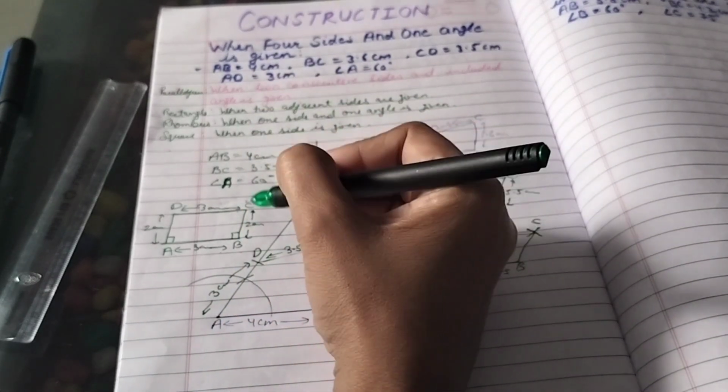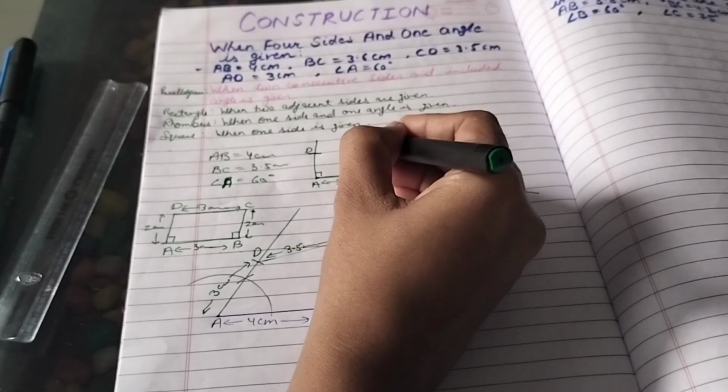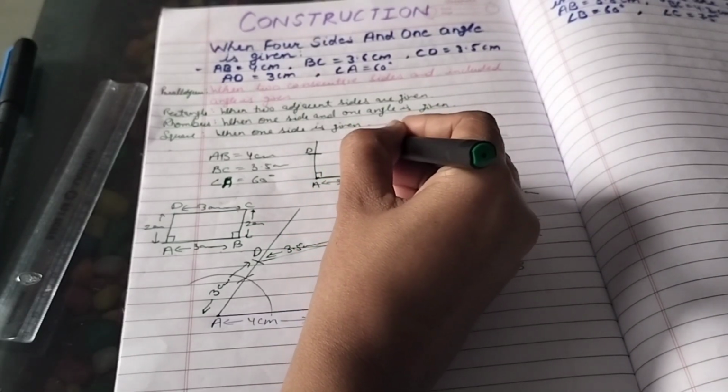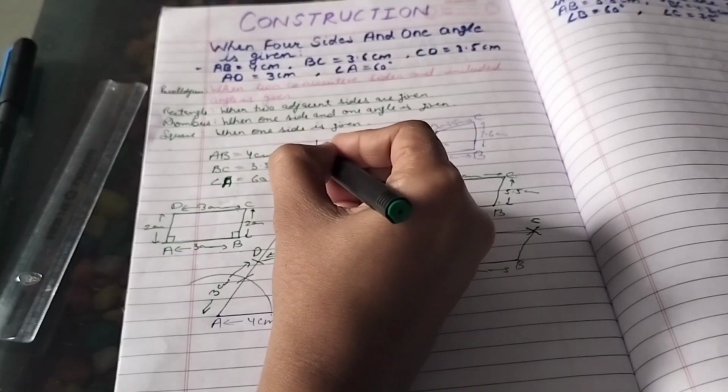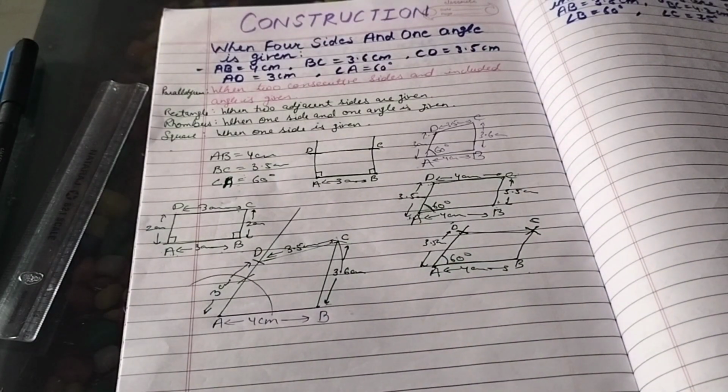From B also, we will be making an arc of 2 centimeters, because BC is even 2. So with B as center, we will be making an arc of 2 centimeters. This will be your point C. And then we will be joining these 2 points. It is the required rectangle.